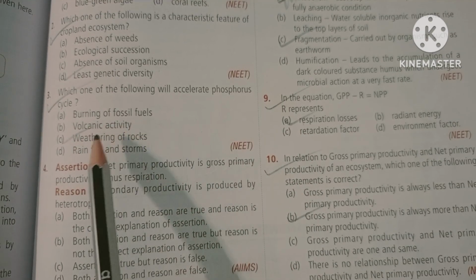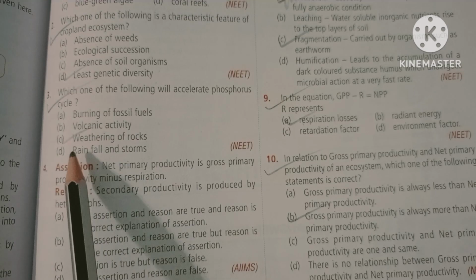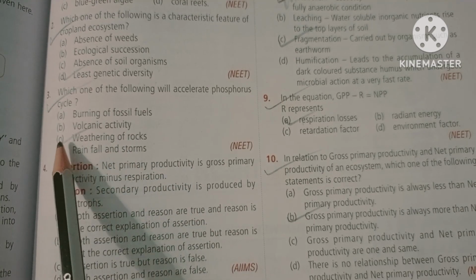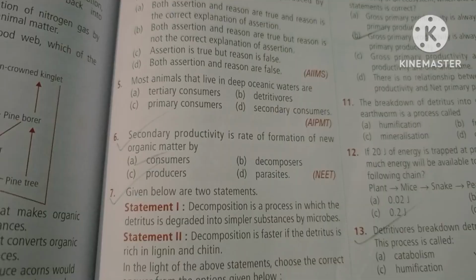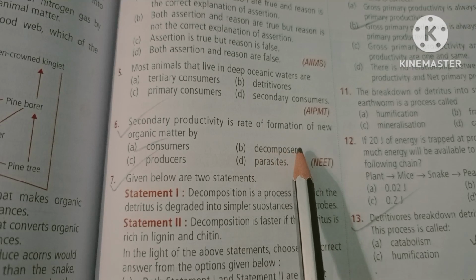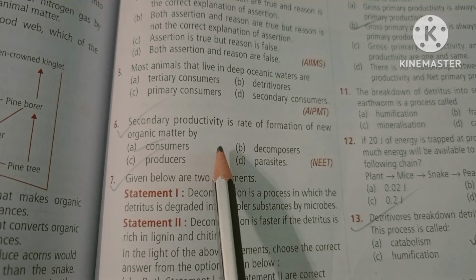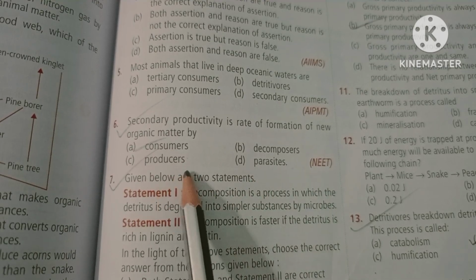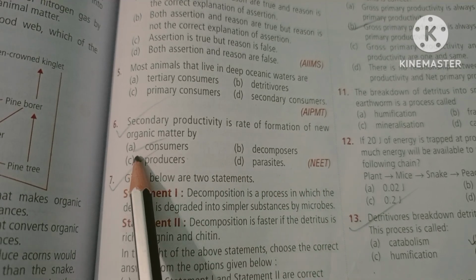Which one of the following will accelerate phosphorus cycle? Burning of fossil fuels, volcanic activity, weathering of rocks, rainfall and storms. C. Right answer. Secondary productivity is the rate of formation of new organic matter by: A. Consumers, decomposers, producers and parasites. A. Right answer.